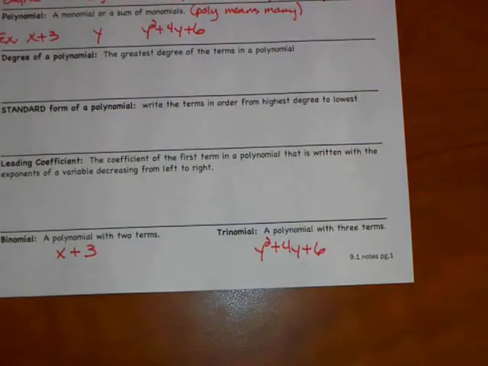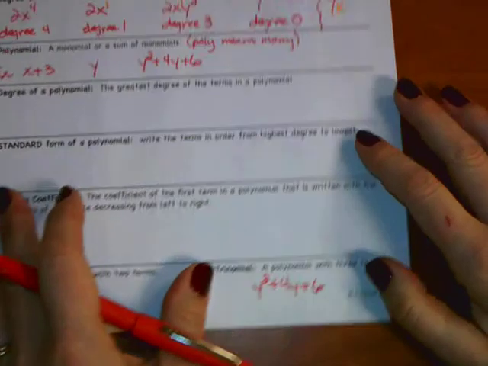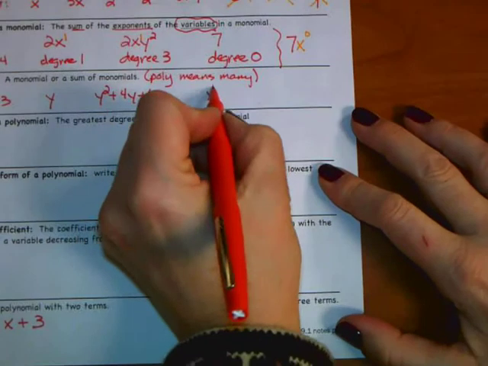So, to be clear, polynomial is a blanket term. You could have a monomial. It's also a polynomial. You could have a binomial. It's also called a polynomial. You could have a trinomial. It's also called a polynomial. After 3, they're just all called polynomials. Okay? All right. Or you might have something like this.